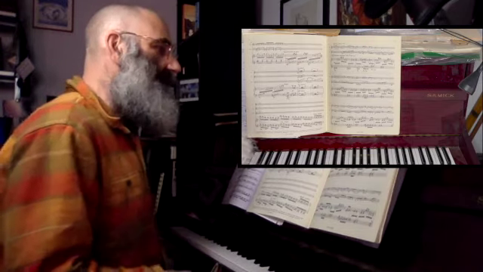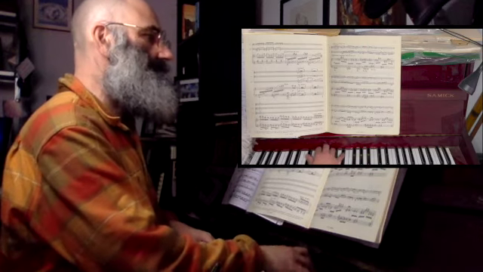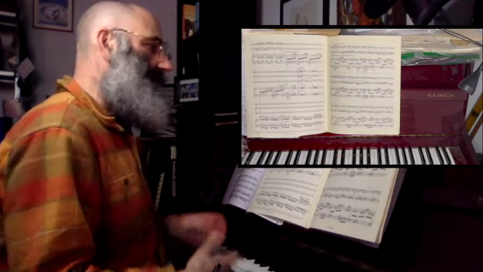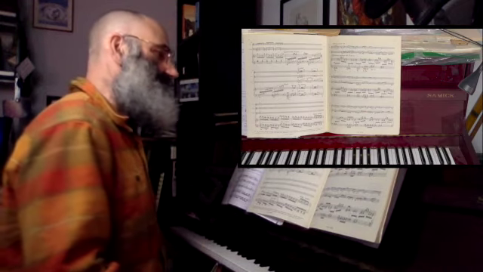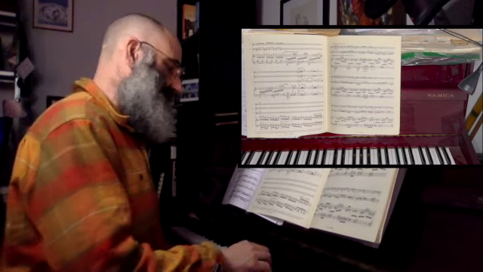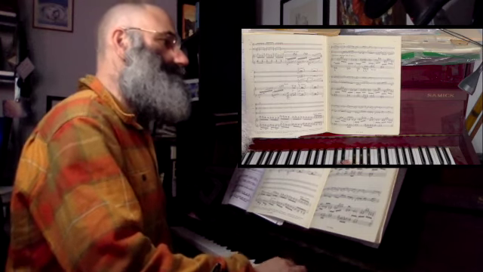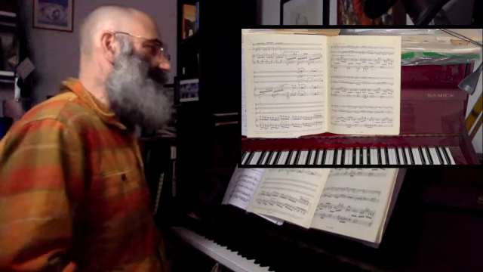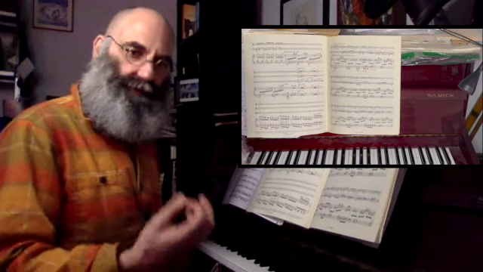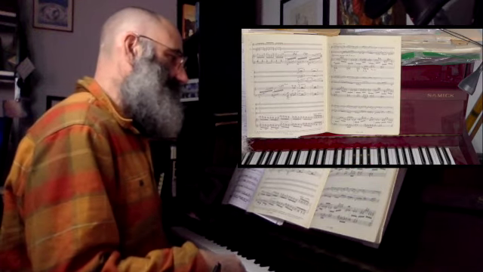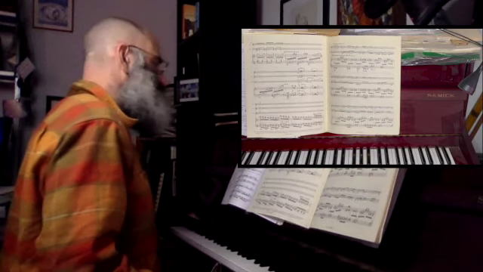So it's transposed, but you can see it's the same theme, same rhythm, and the same harmonic content. He mentions that there's counterpoint in the clarinet that comes in there, and that's the real characteristic of this second variation, that you've got the clarinet and the violin in that counterpoint.